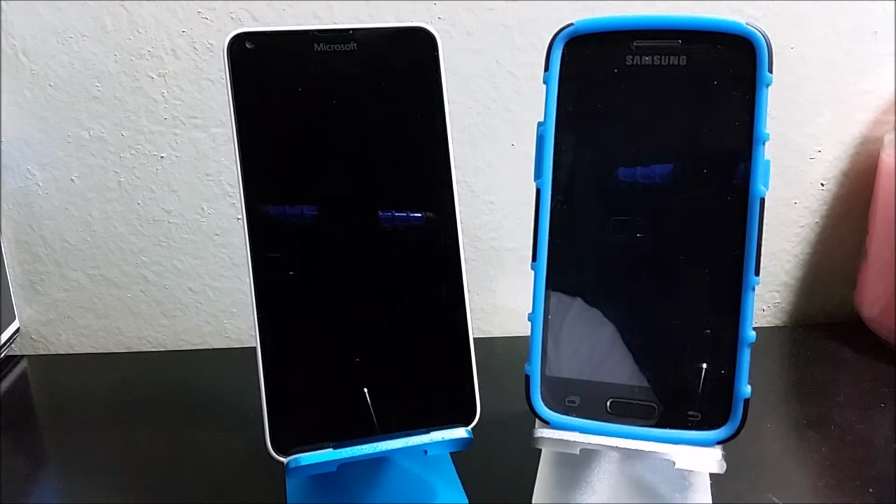The technology for the screen for the Lumia 640 is IPS LCD, and for the Avant, it is TFT. The screen to body ratio for the Lumia 640 is 67.65%, and for the Avant, it is 63.63%. For the touchscreen, the Lumia 640 is multi-touch, and the Avant is also multi-touch. Some of the features for the Lumia 640, we have light sensor, proximity sensor, and scratch-resistant glass. For the Avant, we have light sensor and proximity sensors.